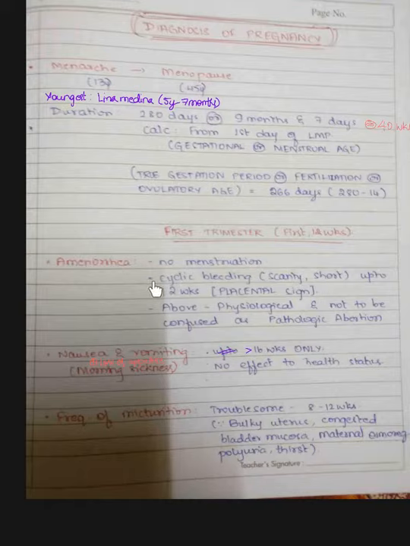Or, if it is proved otherwise, it might be due to some other causes. Coming to the next point, remember that there might be some cyclic bleeding which is very scanty as well as short, and this can take place up to 12 weeks. It should not be confused with pathological threatened abortion.